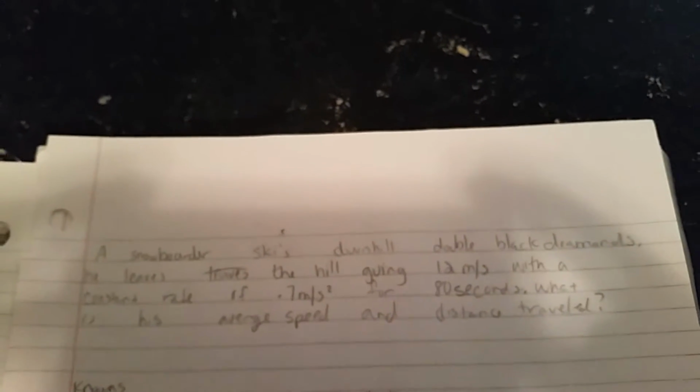Alright guys, the question is, a snowboarder skis down double black diamonds. He leaves the hill going 12 meters per second with a constant acceleration of 0.7 meters per second squared for 80 seconds. What is his average speed and distance traveled?